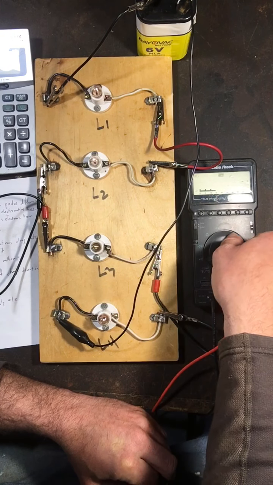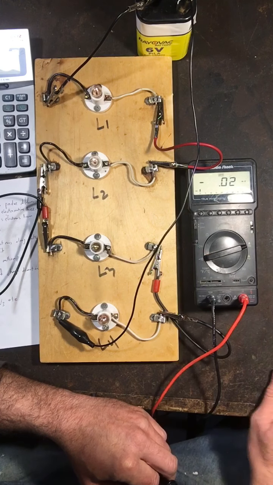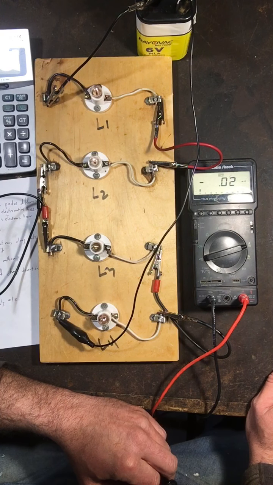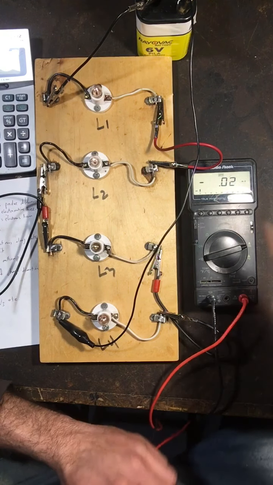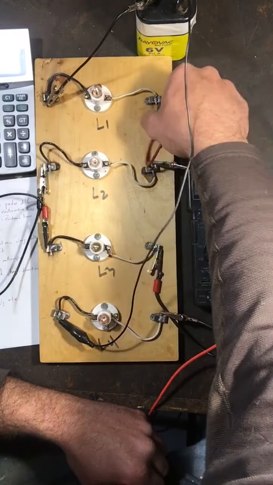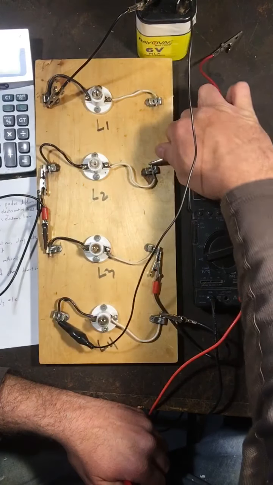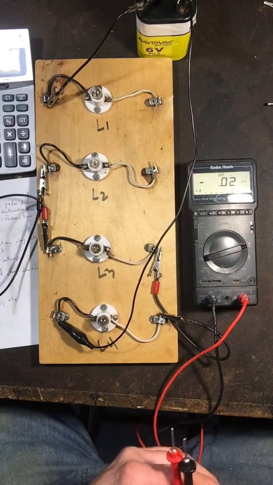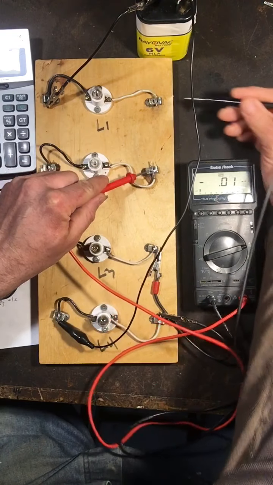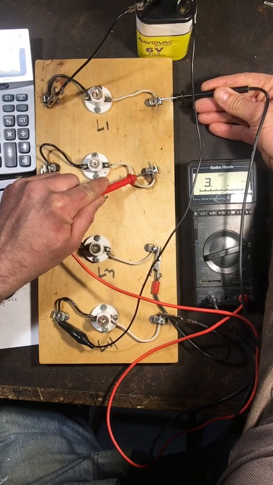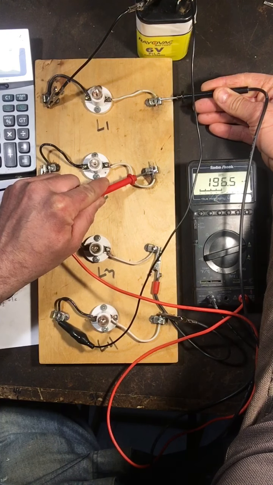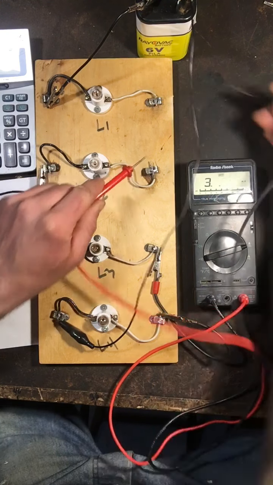So I'm going to change us to amps, and we'll read for this now. So if I want to measure the current between L1 and L2, then I need to remove that part of the circuit. And I'm going to replace that part of the circuit with an ammeter. So here I'm measuring 196 milliamps.